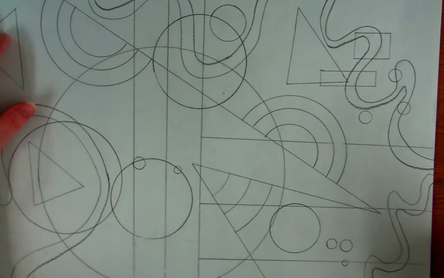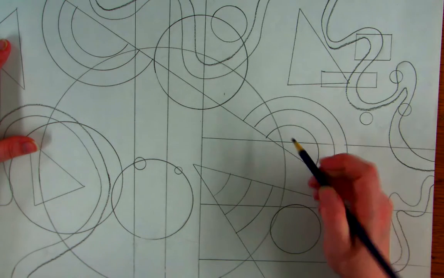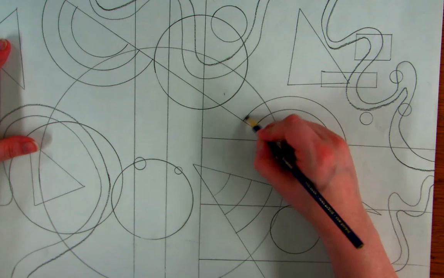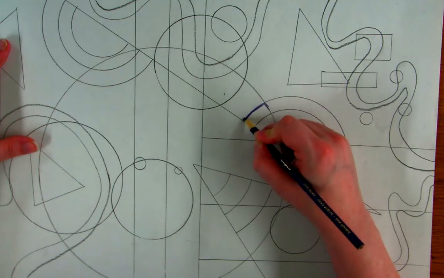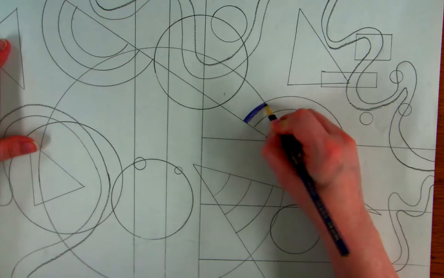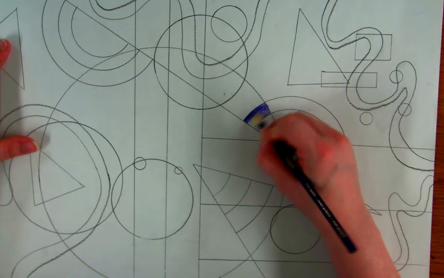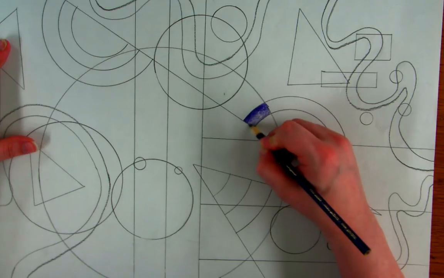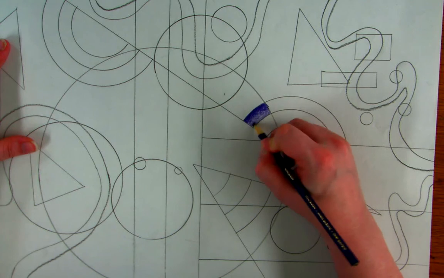So for instance, here I have these semicircles, but they're being intersected by other lines. So your best bet would then be to change the color as you hit every line.